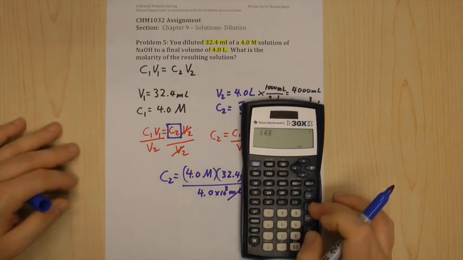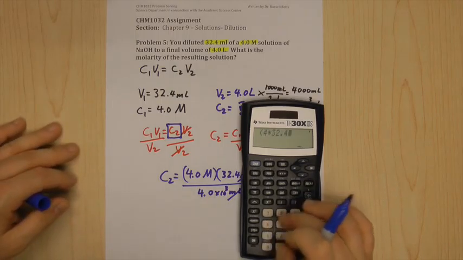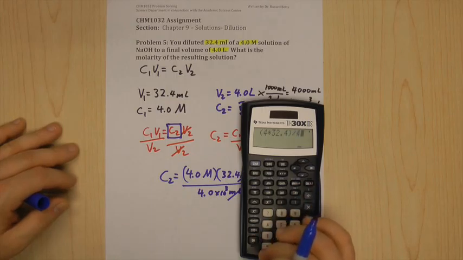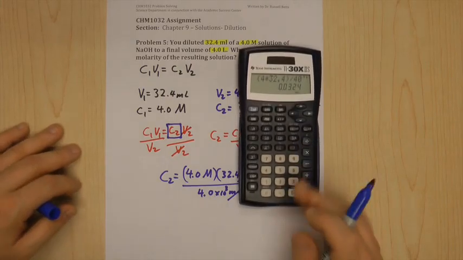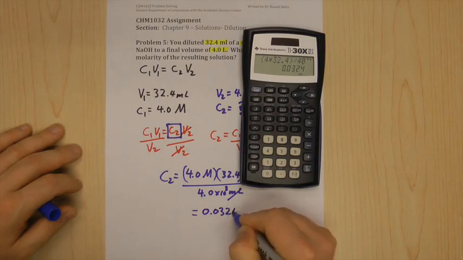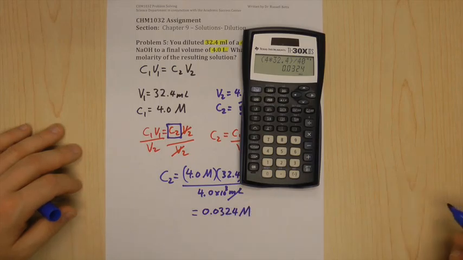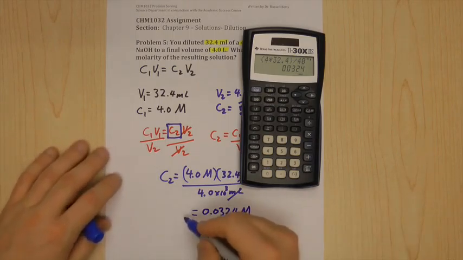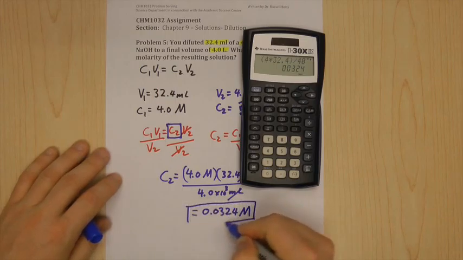If you're a little bit nervous, punch it in the calculator twice. I just felt a little nervous about the answer for some reason, so let's just do it again. There we go. It's got the same answer twice, so it must be right. So the new concentration is 0.03224 molar. Okay? And that is our new concentration.